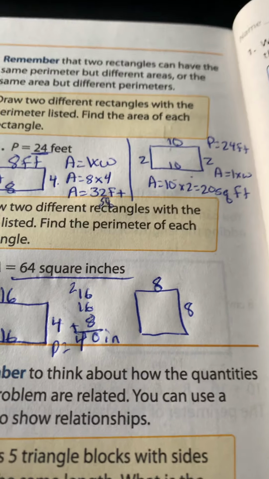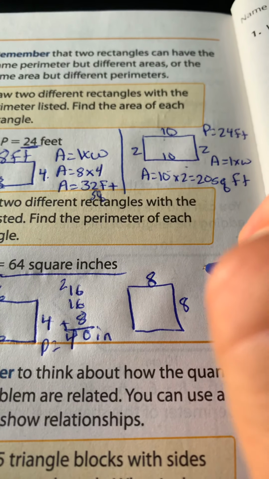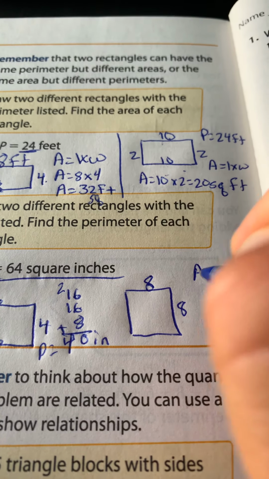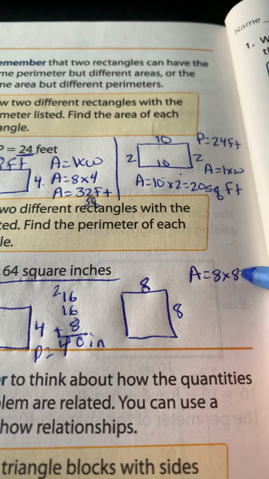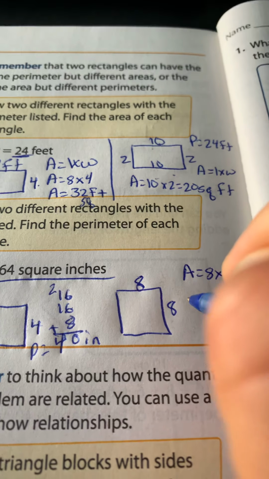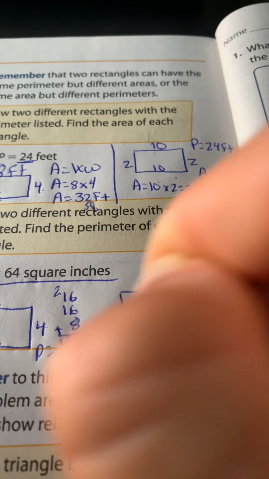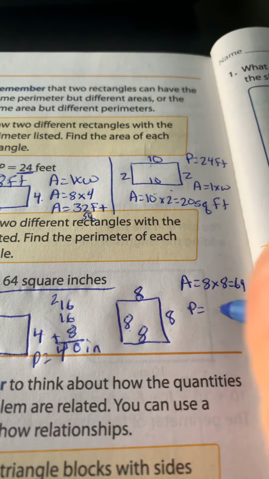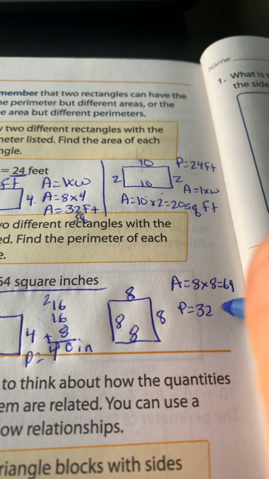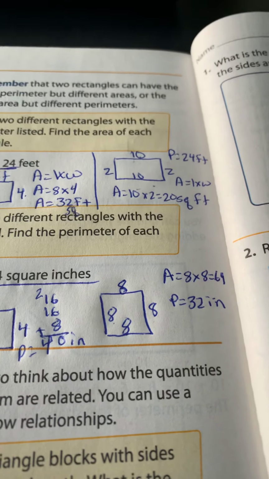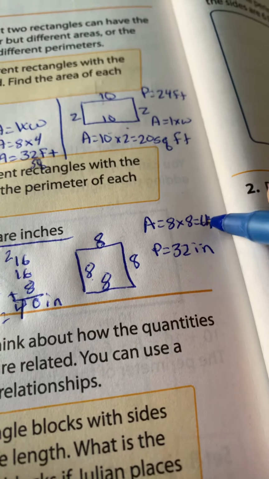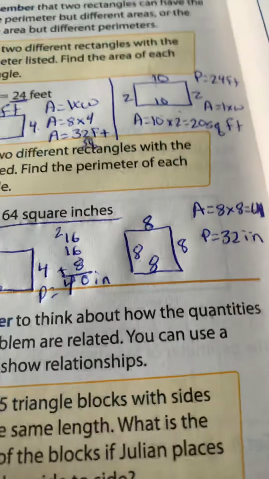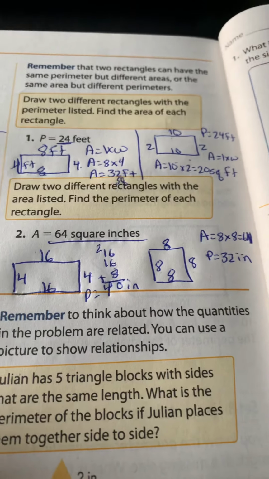8 times 8 is 64. Okay? So area equals 8 times 8, which equals 64. Now perimeter is going to be 8 all the way around. So P equals 8 plus 8 plus 8 plus 8. You guys all know that. It's 32 inches. Same area of 64 here. Different perimeters.